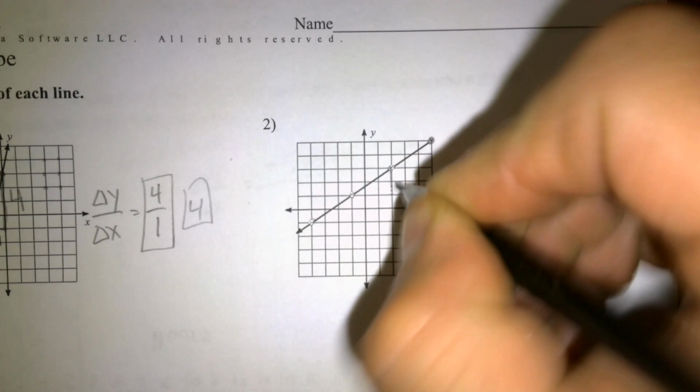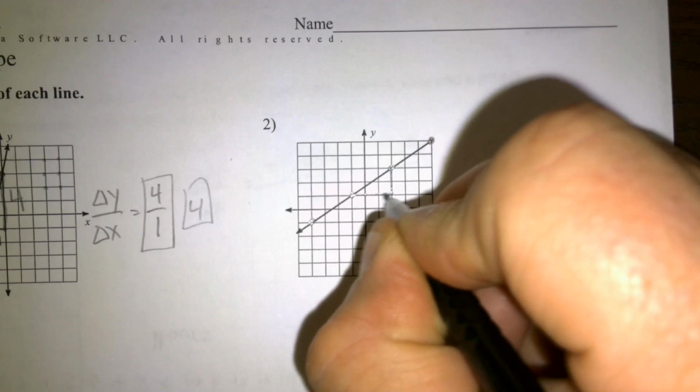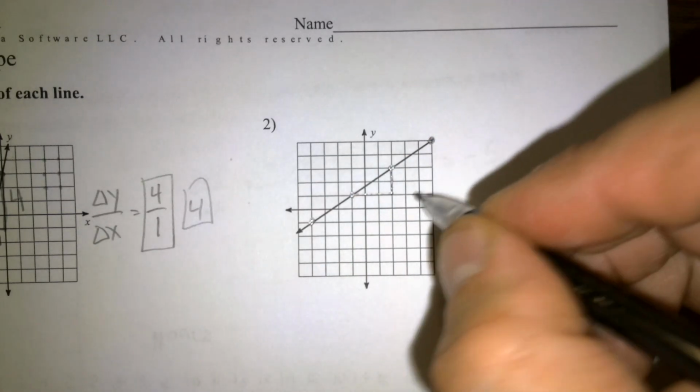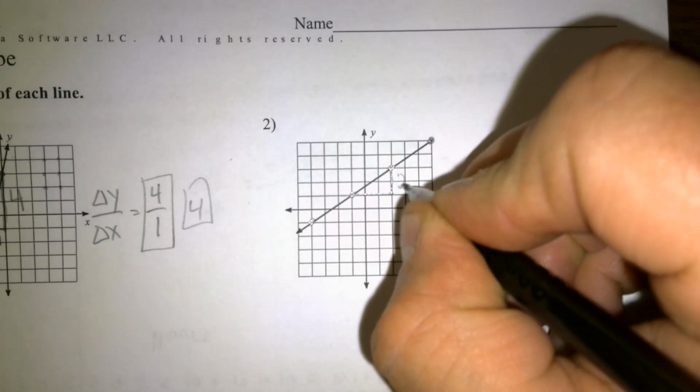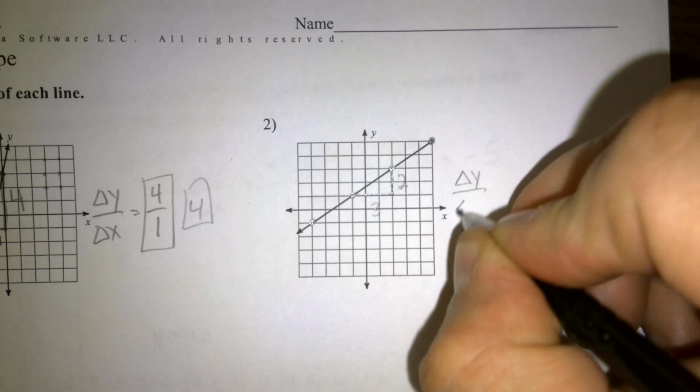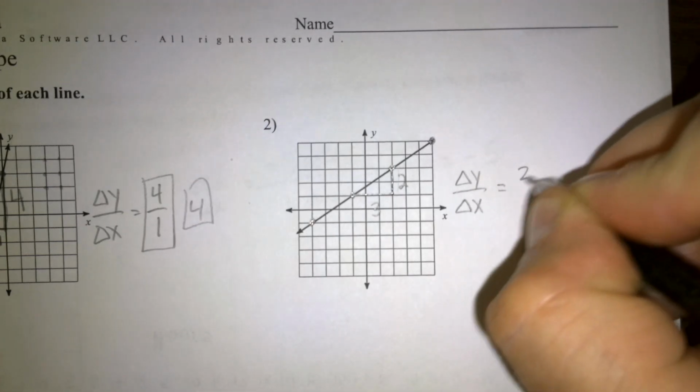I'm going to draw that line down. I'm going to draw that line over. All right, and so here we have our slope triangle. This distance is 2, this distance is 3. So our change in y over our change in x is 2 over 3.